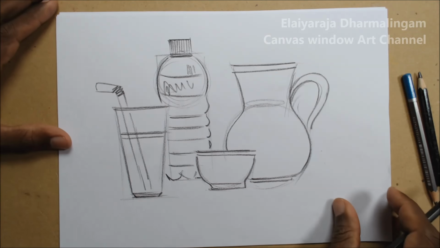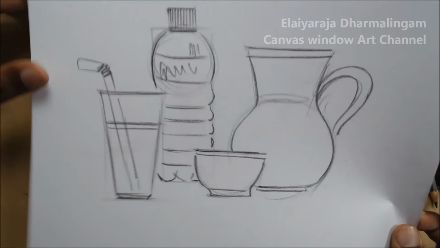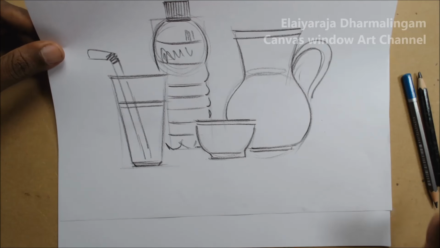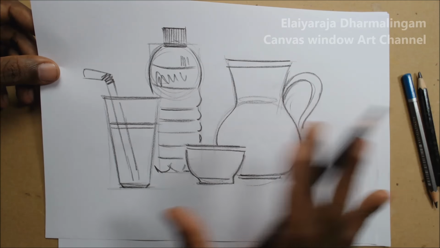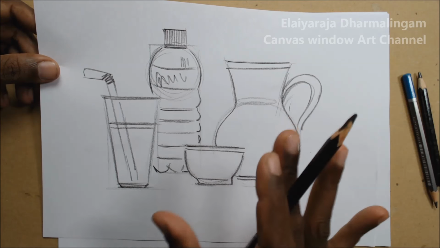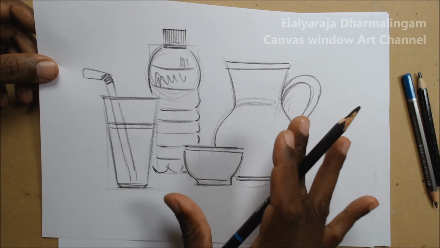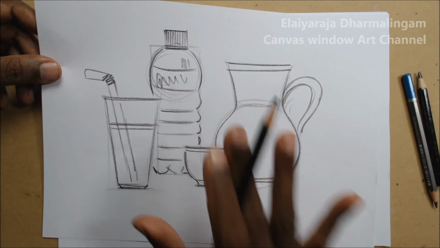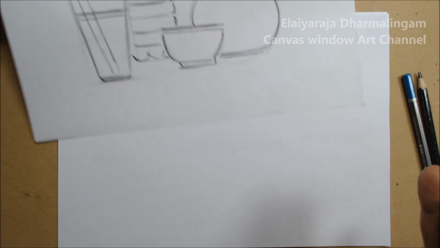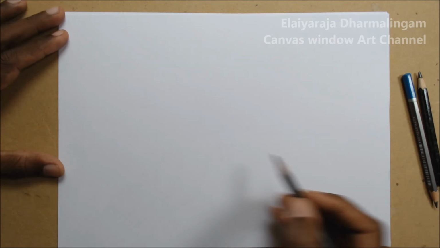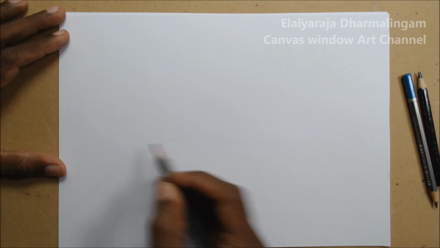So this can be converted into a basic form then. Not the same composition, we will go for another composition. Once you try to draw with a basic simple object, then you can try to convert it into basic forms that will look like a three-dimensional object.